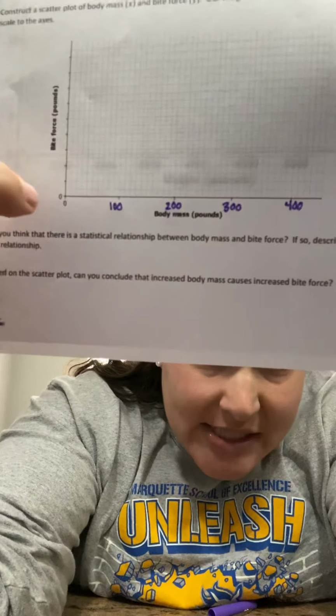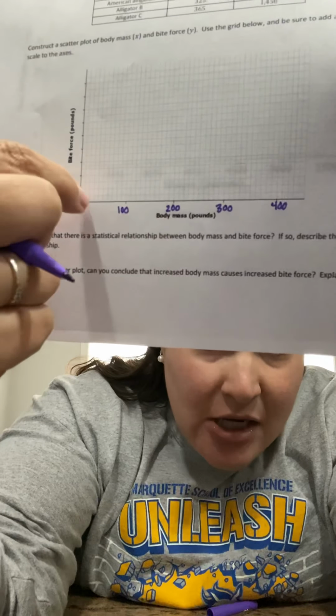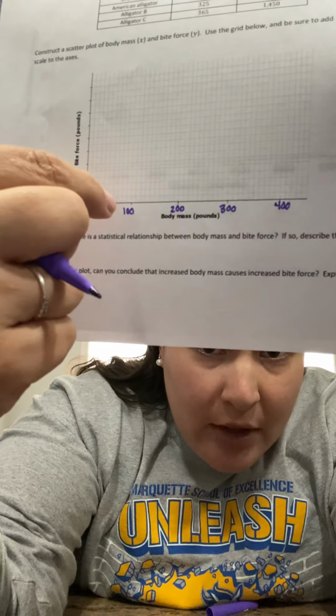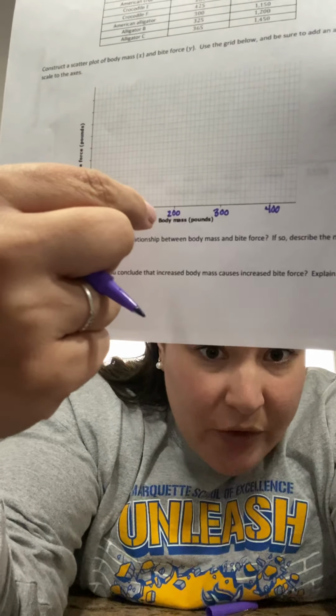Then I noticed that in between 0 and 100, there's 10 tick marks. So that means each of these little moves over is 10. That would be 10, 20, 30, 40, 50, 60, 70, 80, all the way up to 100 here. Then 110, 120, 130, 140, and so on like that, okay? Now over here, let's look at bite force. It starts down at 0. I see that the lowest bite force looks like it's at 230, and then the highest bite force is at 1,650, okay?